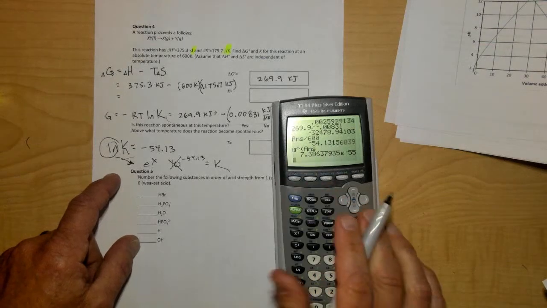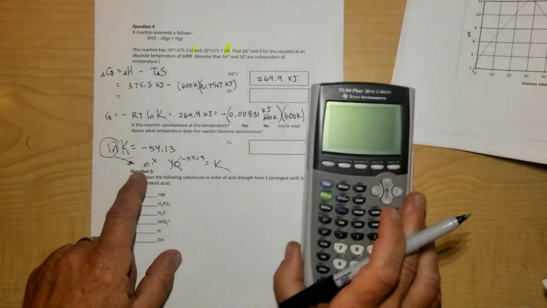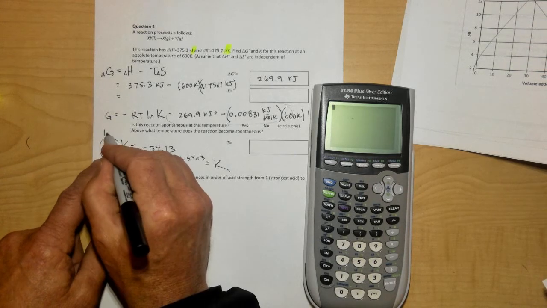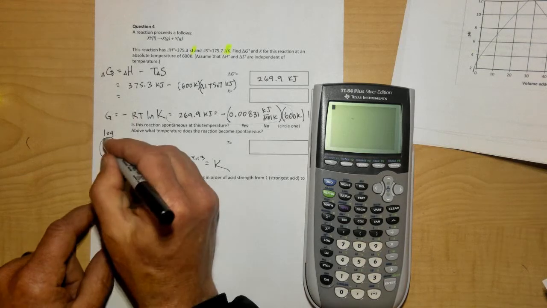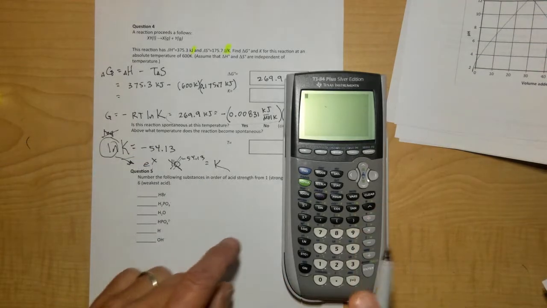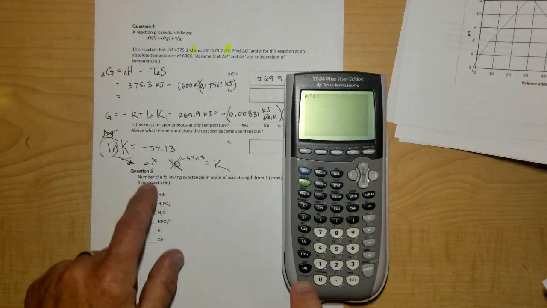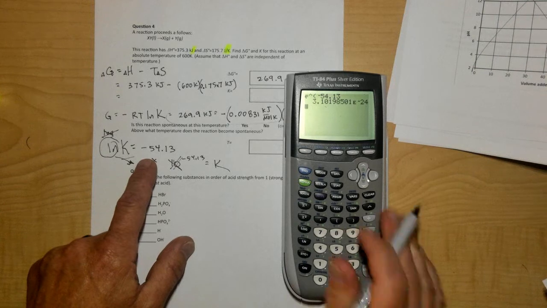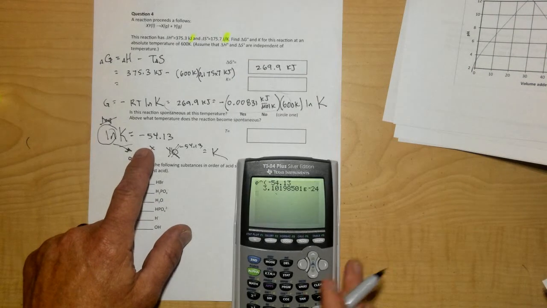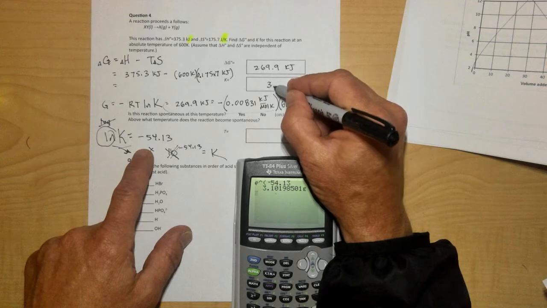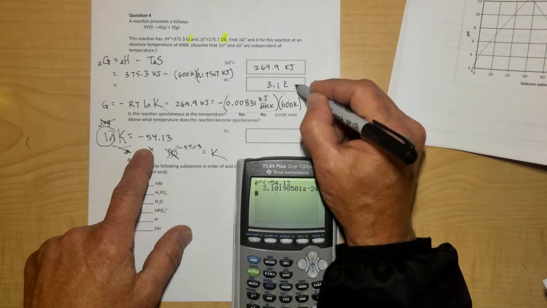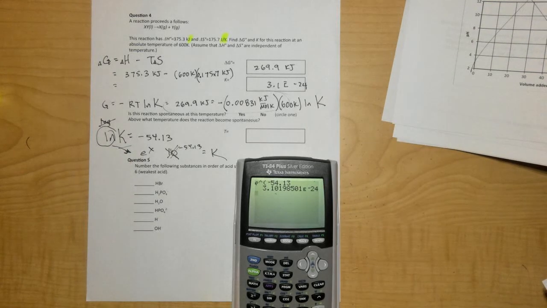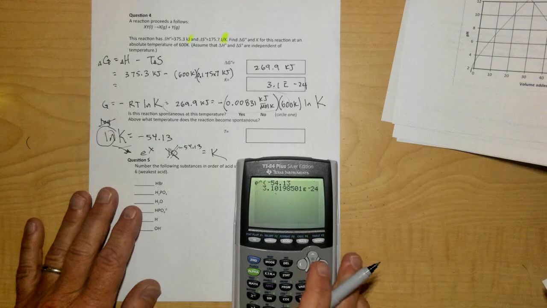And so let me go back here to do this part of the calculator. And this should be the e to the x key, not the 10 to the x key. If it was regular log, then it would be 10 to the x. But my apologies. Let's go back and let's do the e to the x key, and then that would be negative 54.13 in there. Enter, and now I get 3.1 times 10 to the negative 24th. 3.1, enter exponent to the negative 24th. And since it's k, an equilibrium constant, it doesn't have any units. It's just the exponent's number.